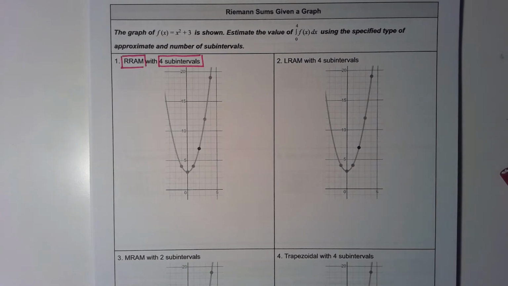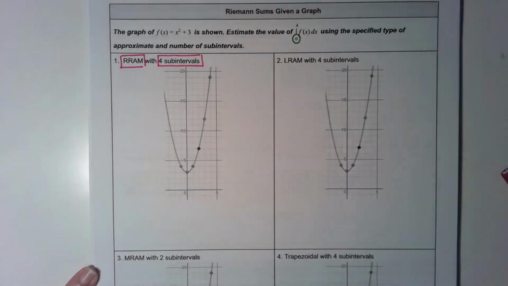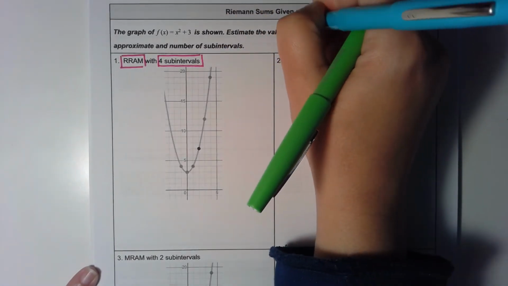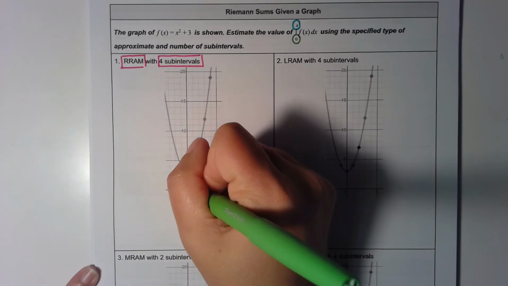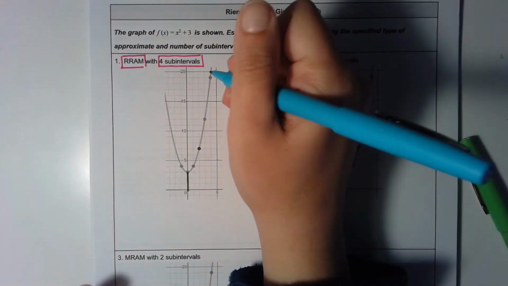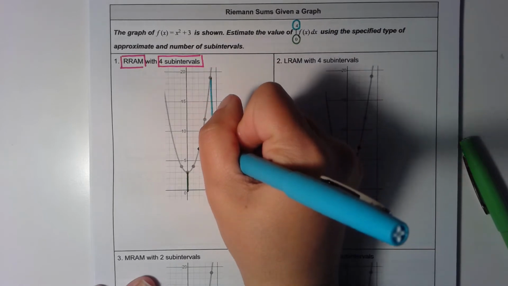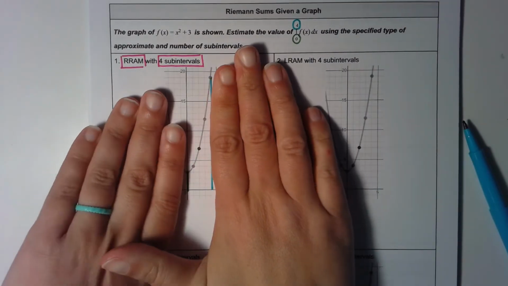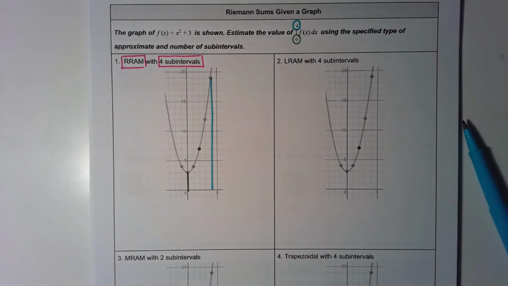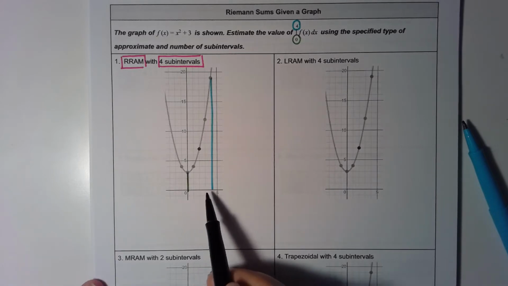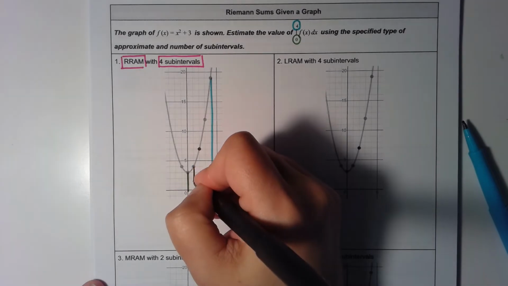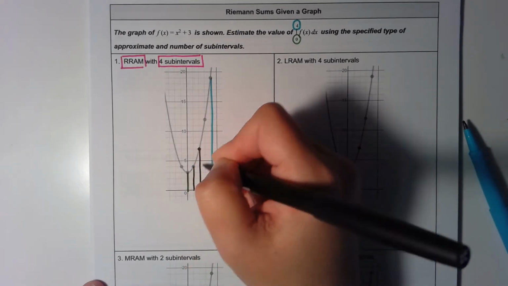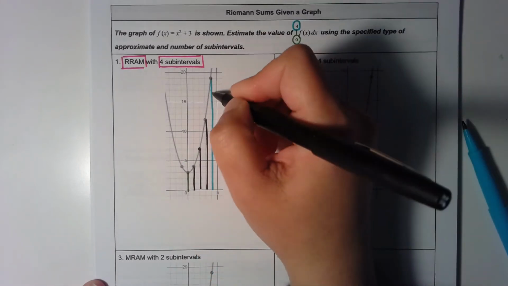Step number 1 is to look at your interval. So we are supposed to integrate from 0 to 4. That means the beginning of my integral is going to be here, and the end of my integral is going to be here. So I'm trying to estimate the area in between there. Now, in order to do that, I'm going to start by dividing this up into 4 subintervals because it says I'm supposed to use 4 subintervals. If I'm going from 0 to 4 and I want to make 4 subintervals, I can just count by ones. So that's 1 subinterval, 2 subintervals, 3 subintervals, and the last one's over here.